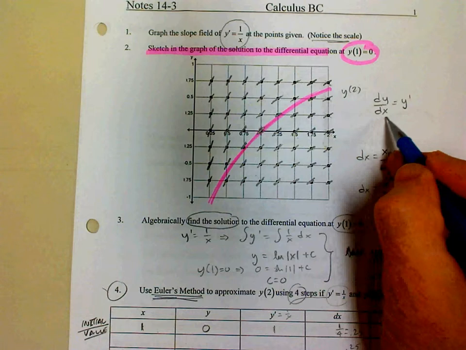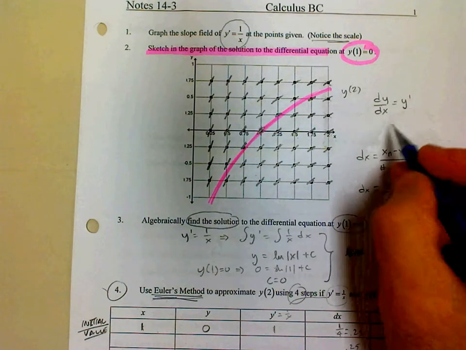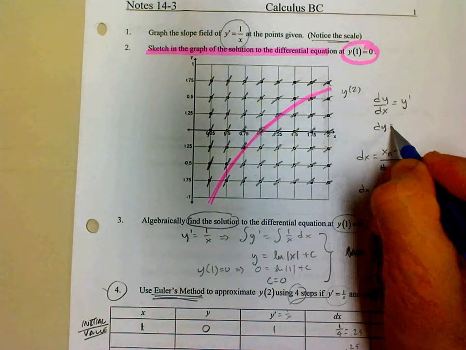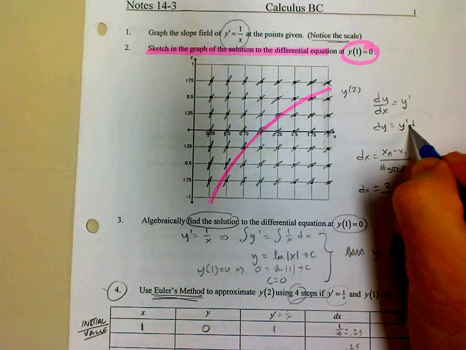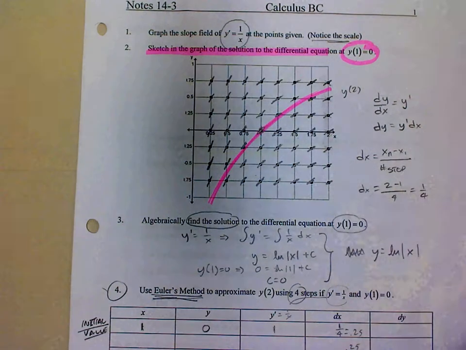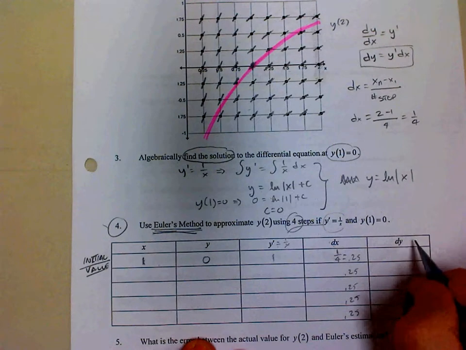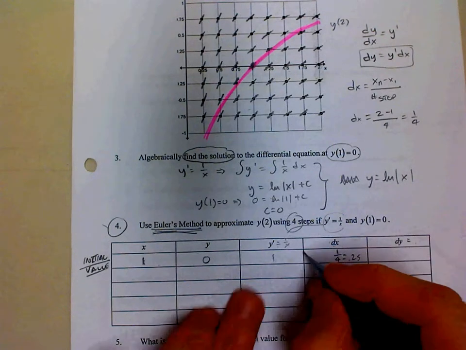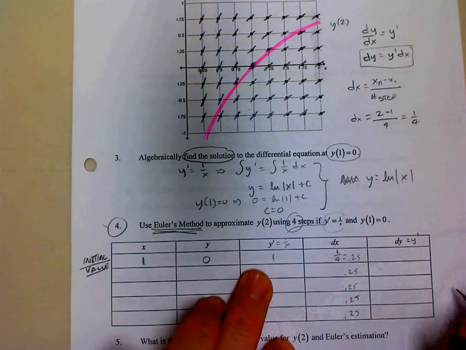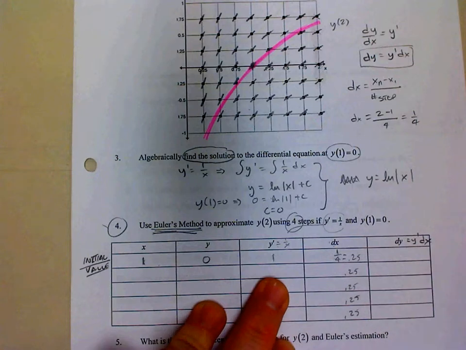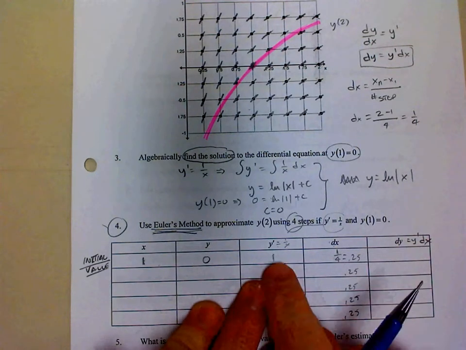That'll give us dy equals y prime times dx. So we're going to take these two columns and multiply them together. dy is our y prime value times dx. 1 times 0.25 gives us 0.25.